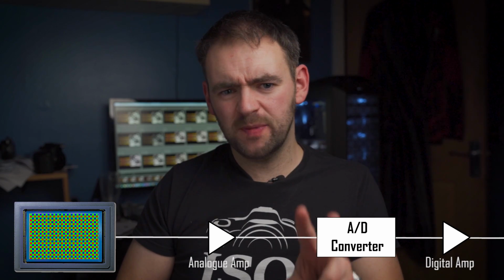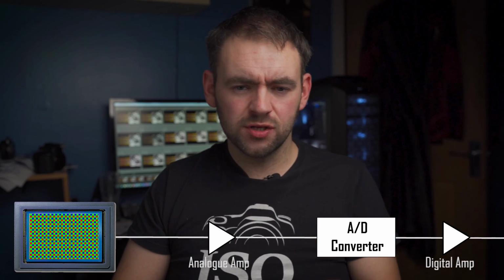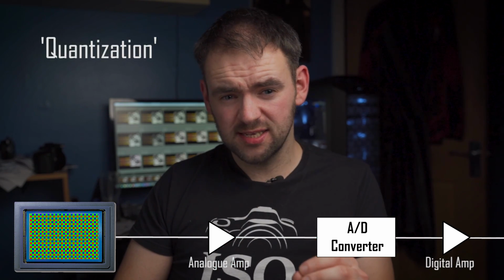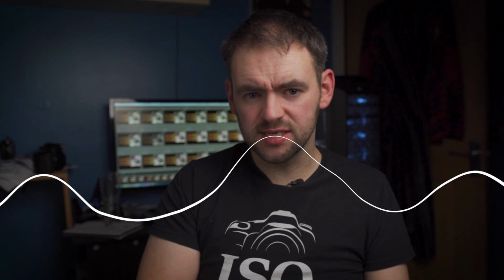There are two aspects for this. First is the AD converter and something known as quantization. I can never pronounce that properly. When you're converting from an analog signal to a digital signal, you're going from an analog signal, which is a smooth flowing continual waveform, and you're converting it into a digital signal, which is a number representation of it.